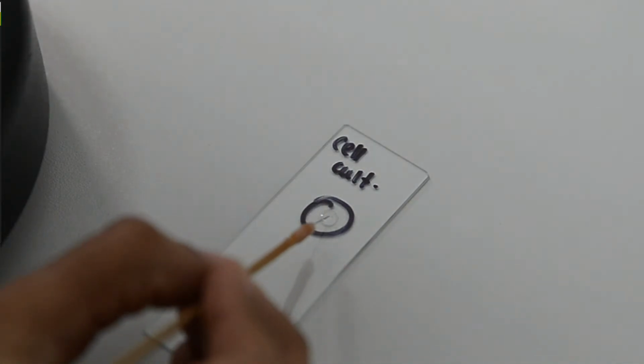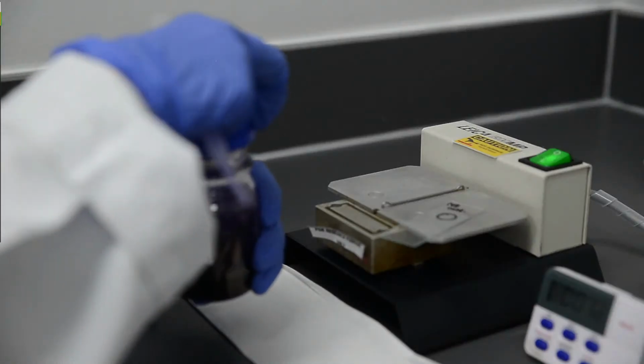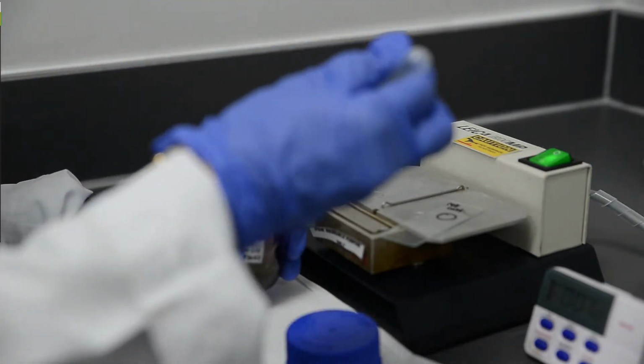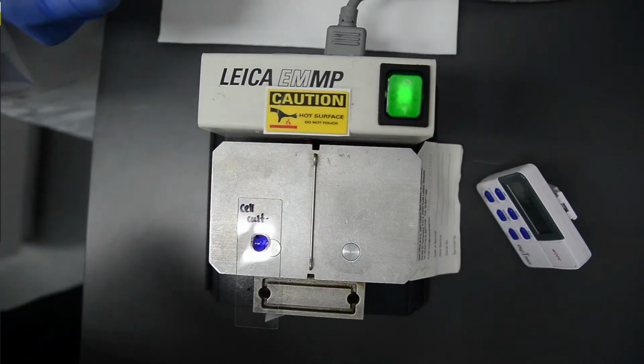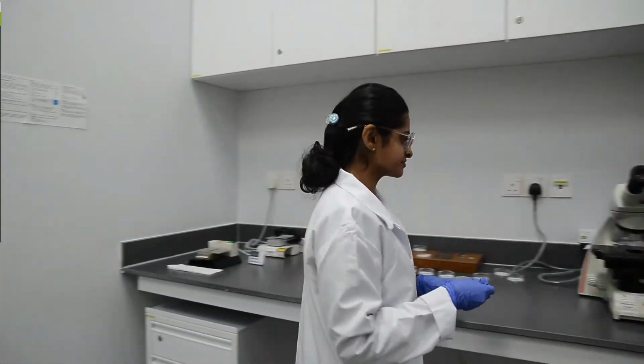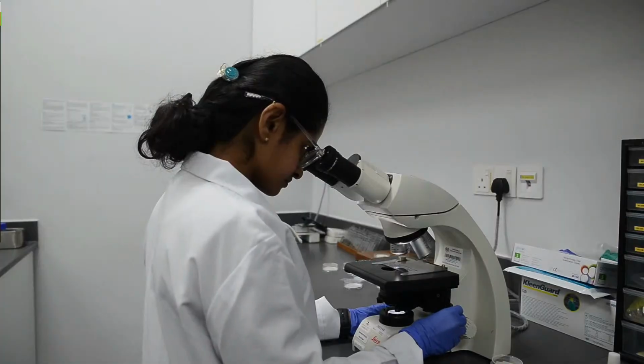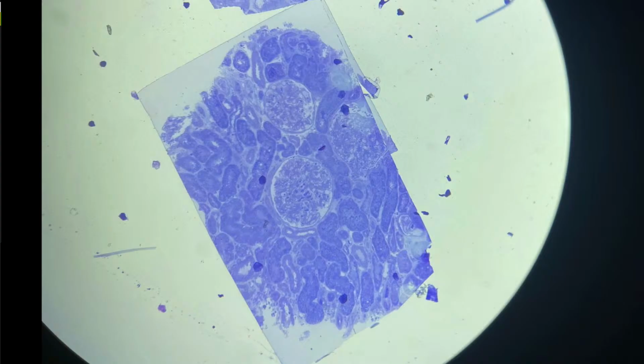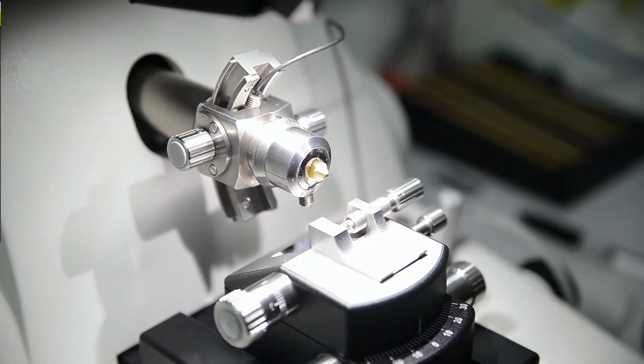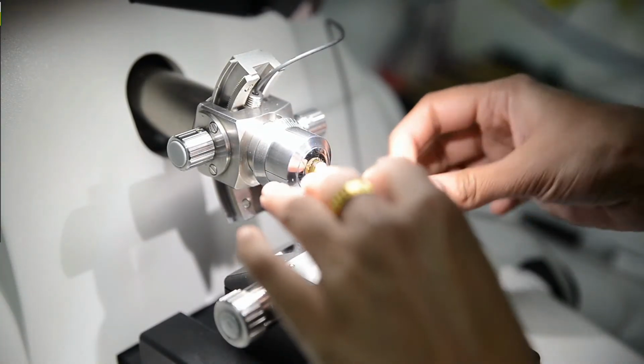This process is to confirm the sample is neat. And now it's ready to view under the microscope, and this is the outcome. Once we confirm the sample, we proceed to the diamond knife.